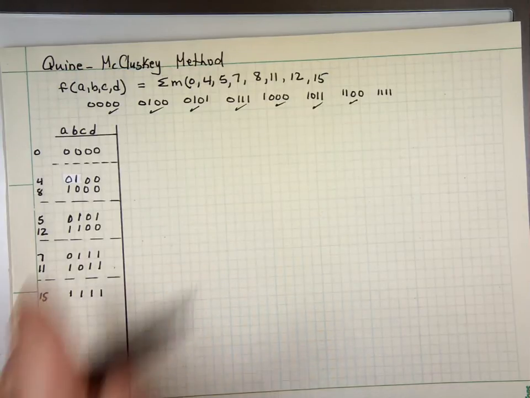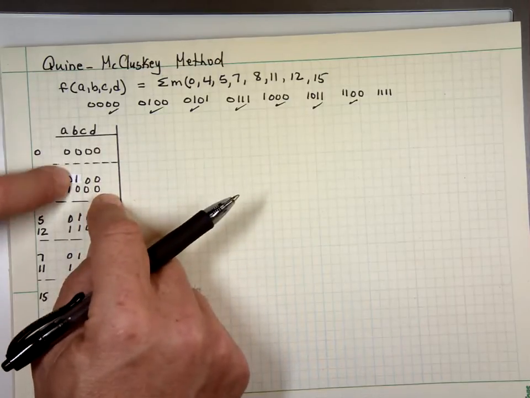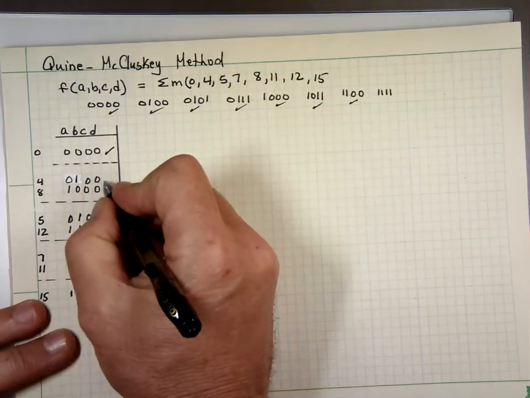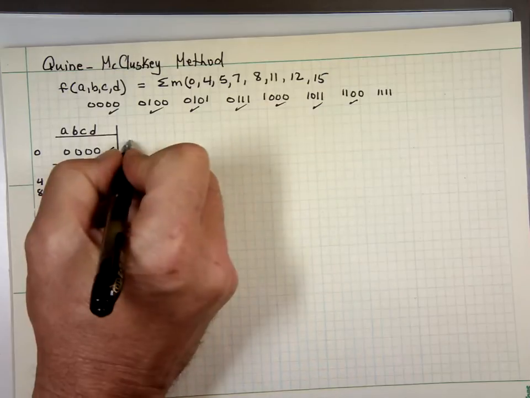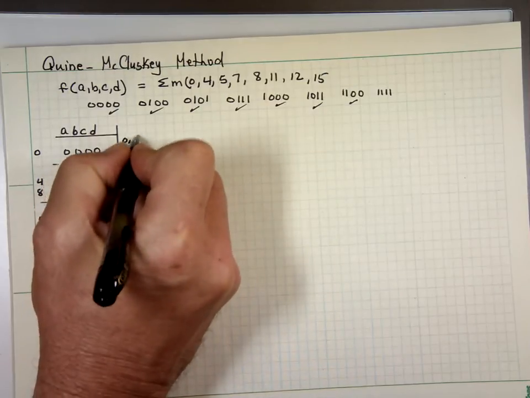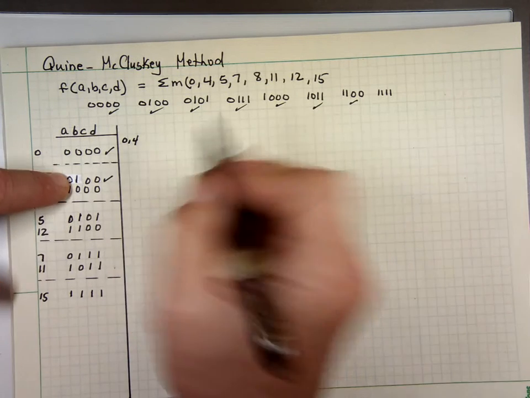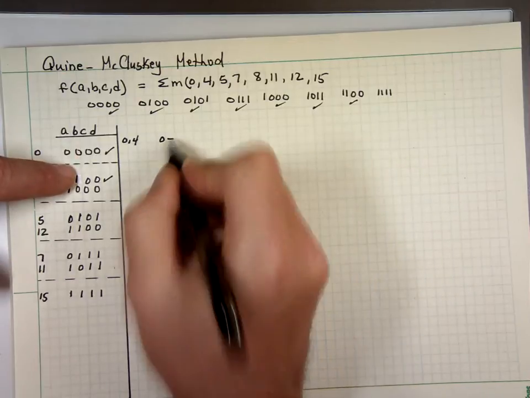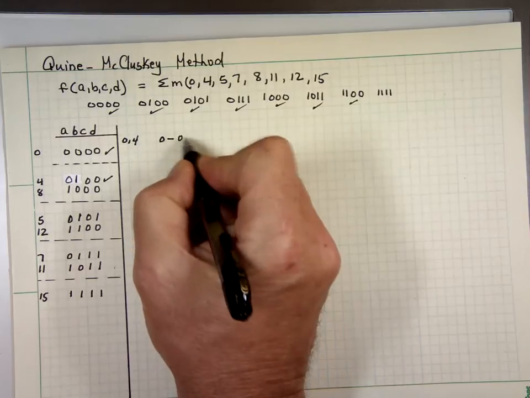So now I'm going to look at this and this. The 0 and 4, notice they're different by which location? The B. So let's put a check mark next to them. I'm going to group them together. Here we go. I'm going to write the address for them, the 0, 4. And for the 0, 4, let's look and see. The first location is staying 0. The second one is changing. That's gone. That's what the line means, is gone. Then 0 and 0.